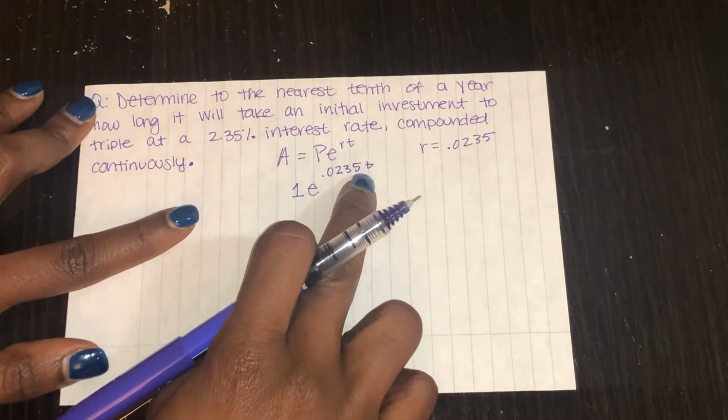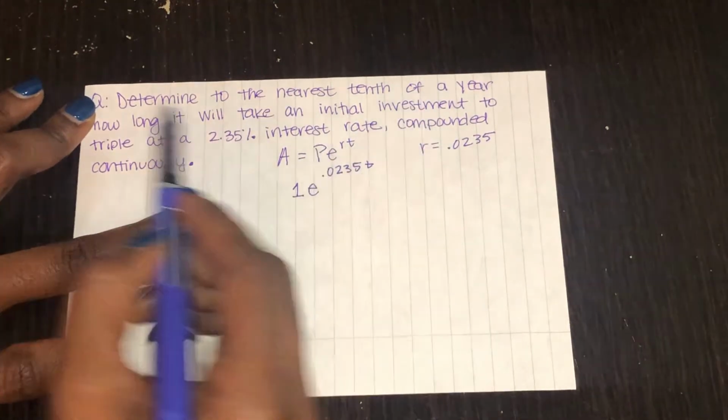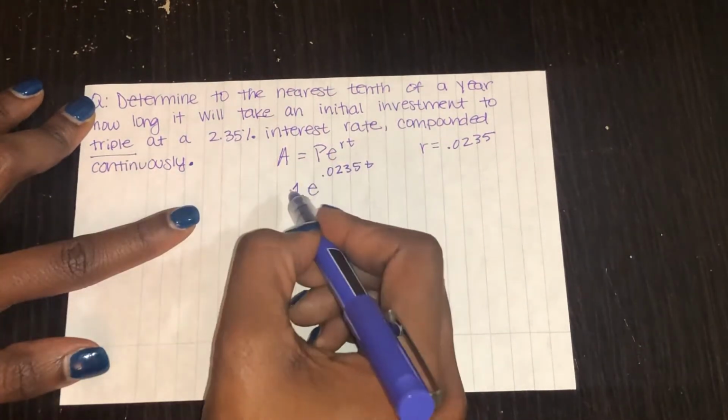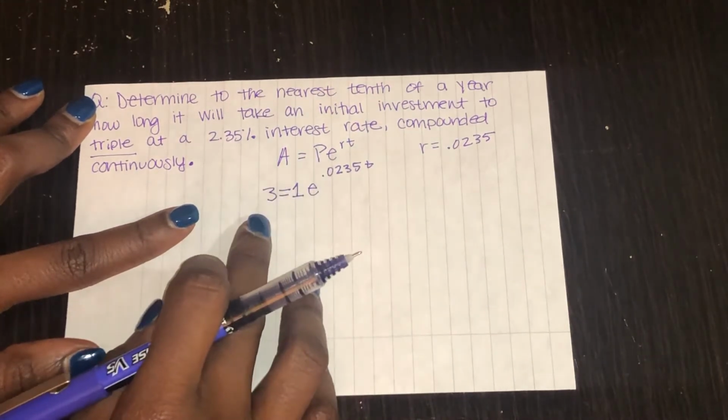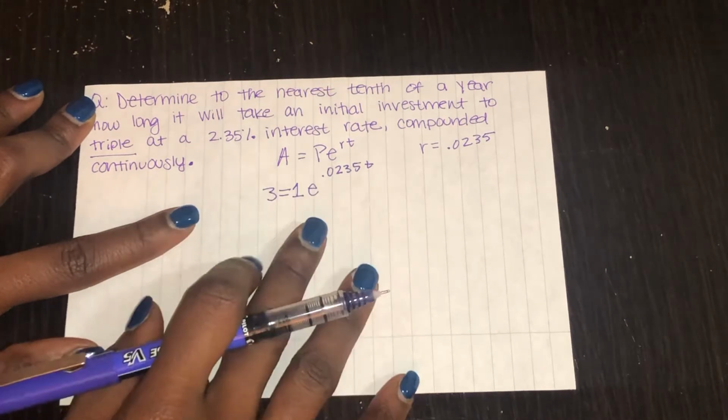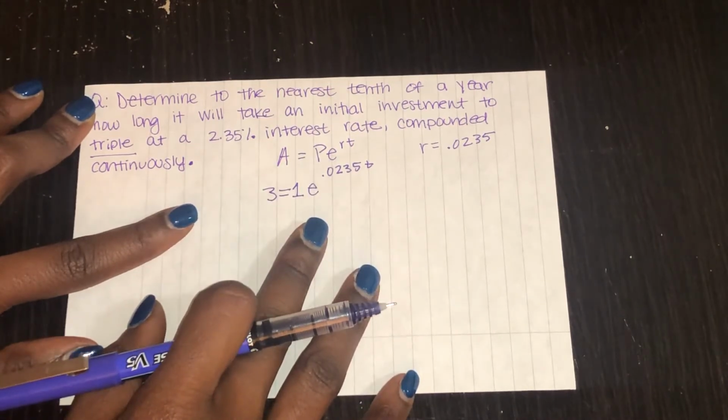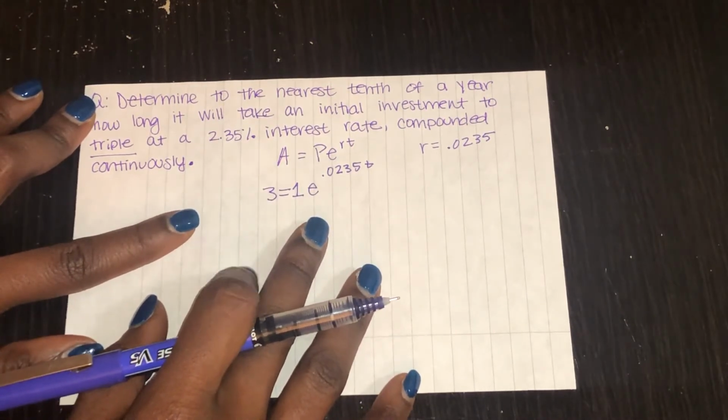We don't know what t is. And since I want this investment to triple, what is 1 times 3? Well, I want this to actually become a 3. Are we good? Cool.